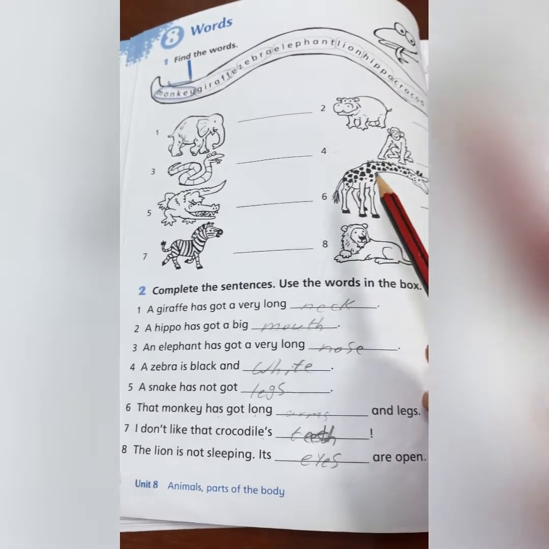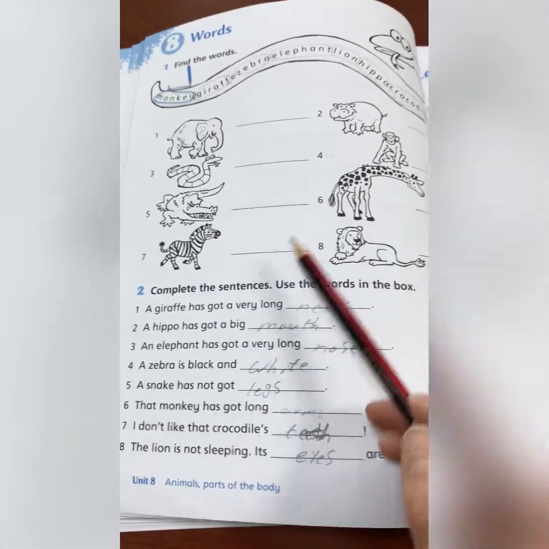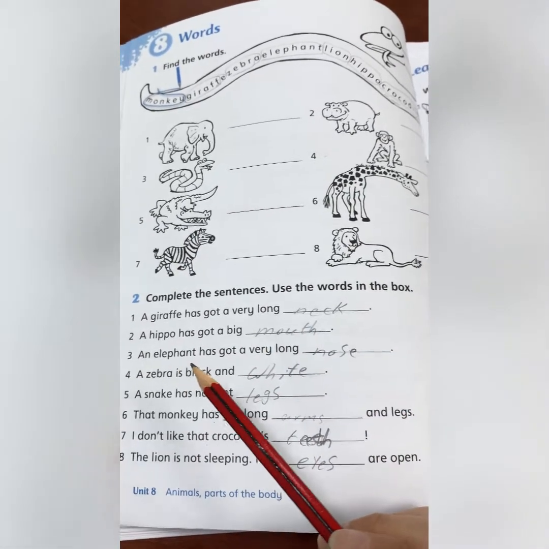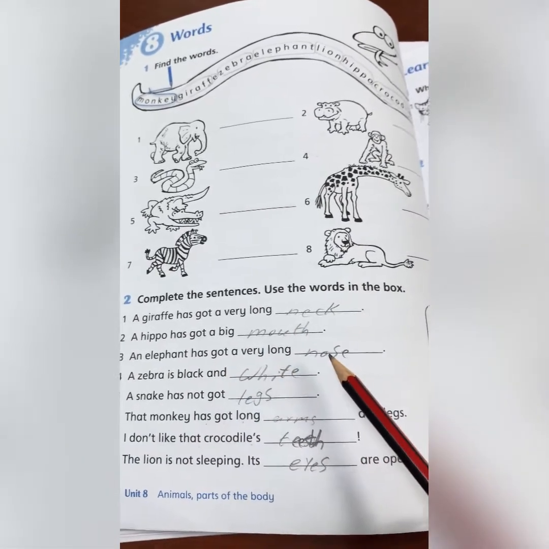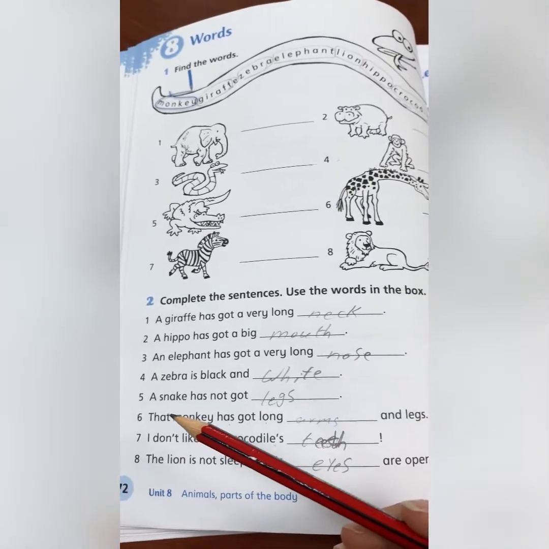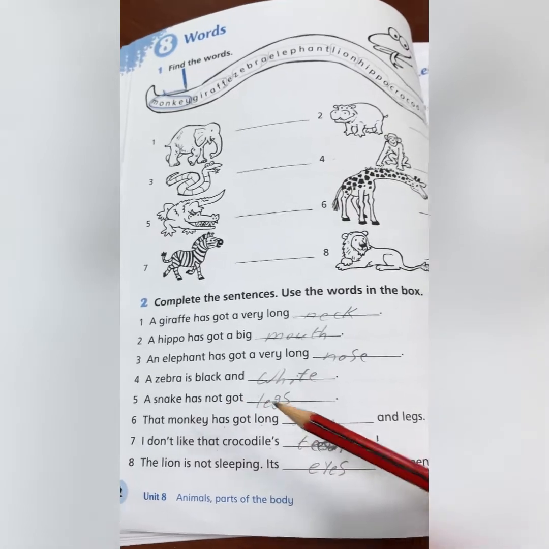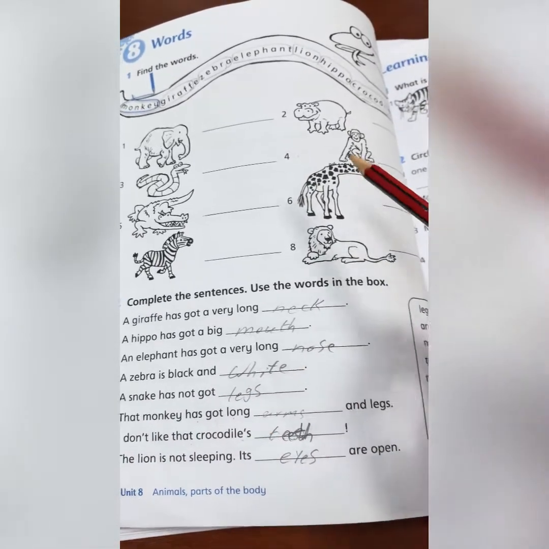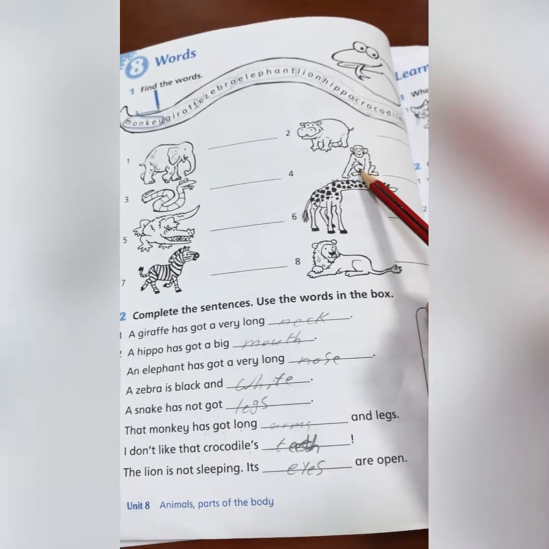We all know that a giraffe's neck is very long. And it says a hippo has got a big mouth. Then an elephant has got a very long nose. A zebra is black and white. Then a snake has not got legs. That monkey has got long arms and legs.